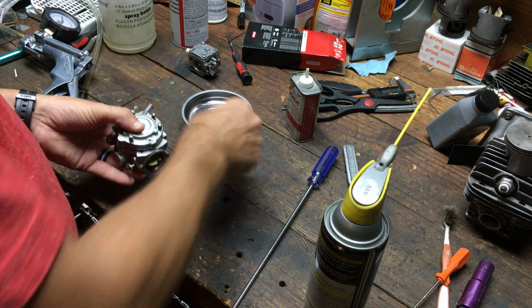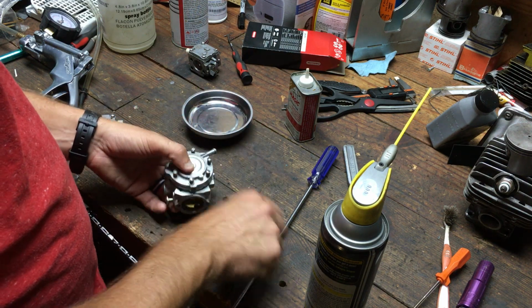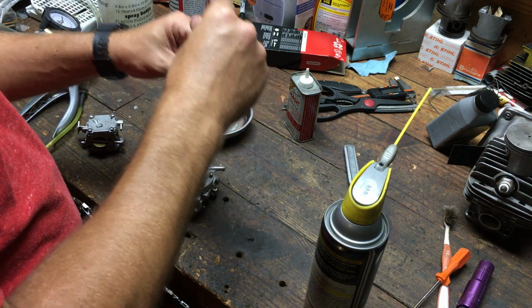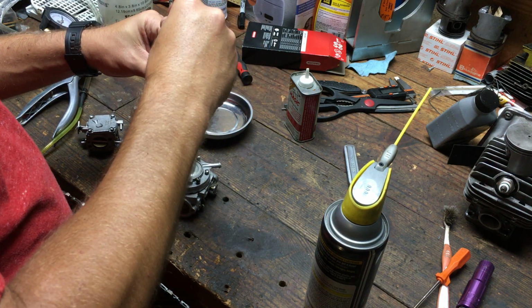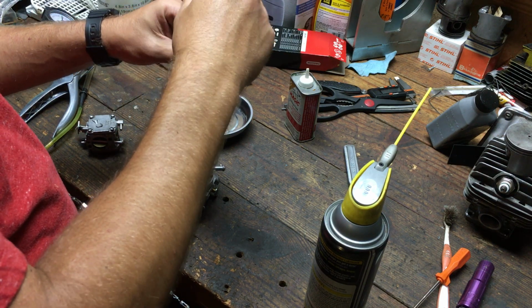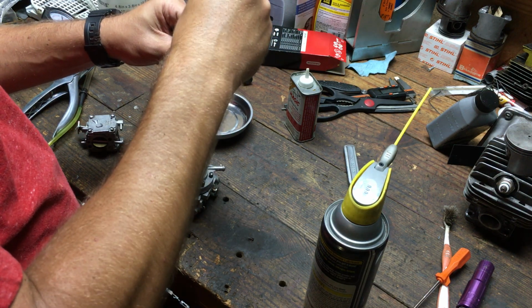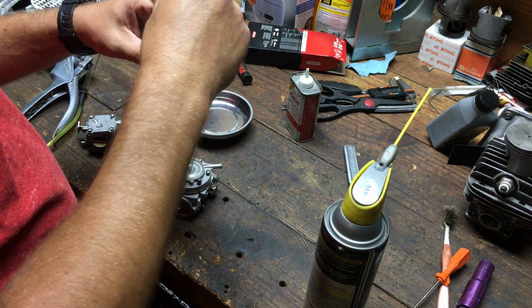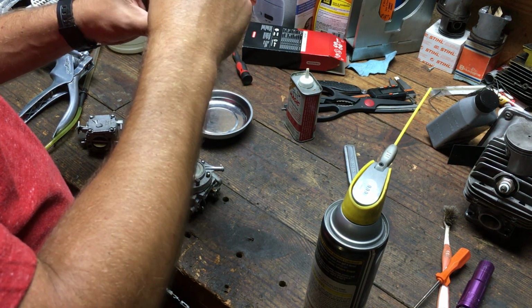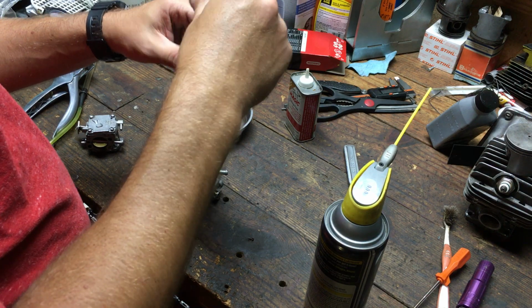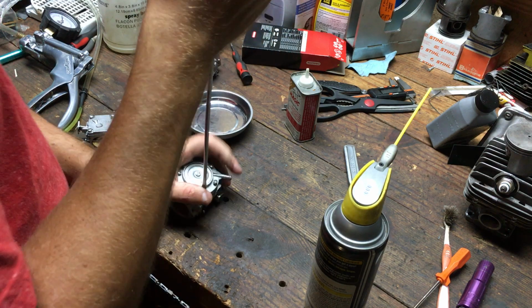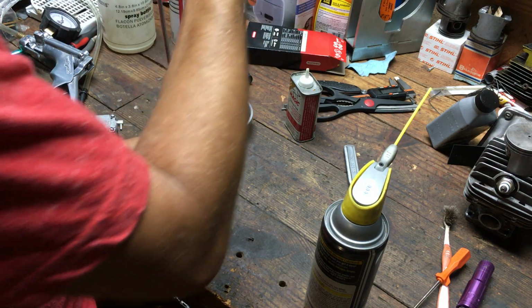You screw them all the way in, and I just go diagonal. And then once I get the last one down, I go ahead and crank it and then go in reverse.